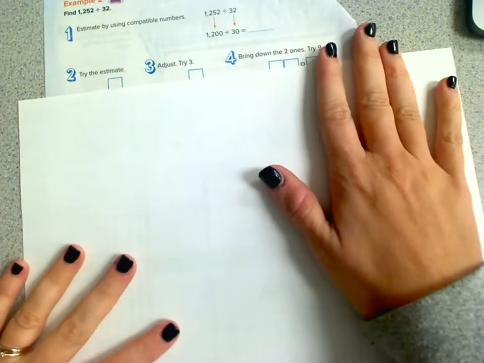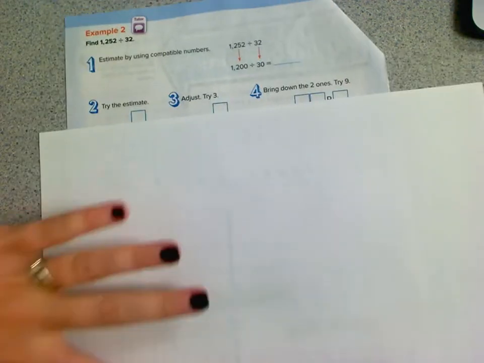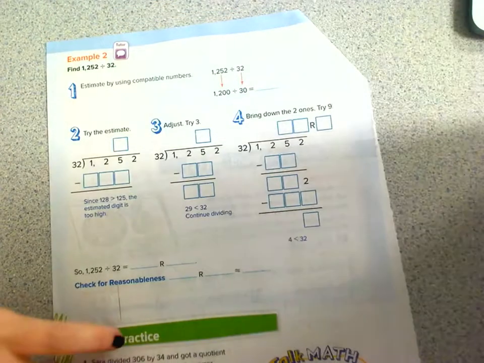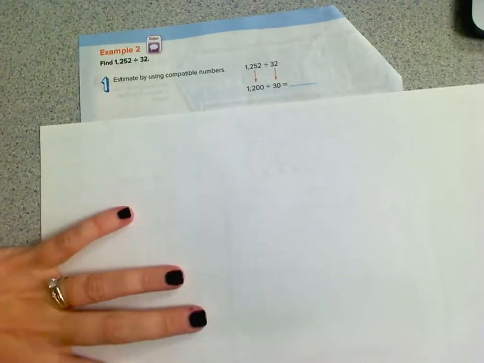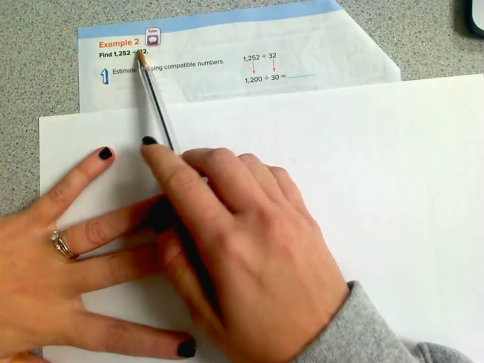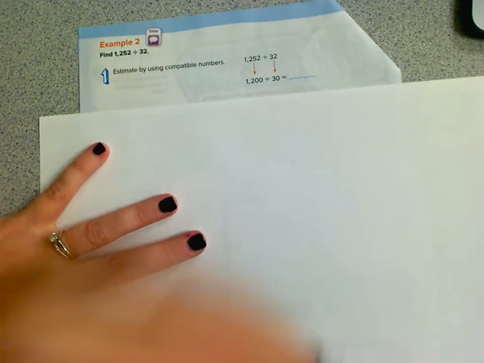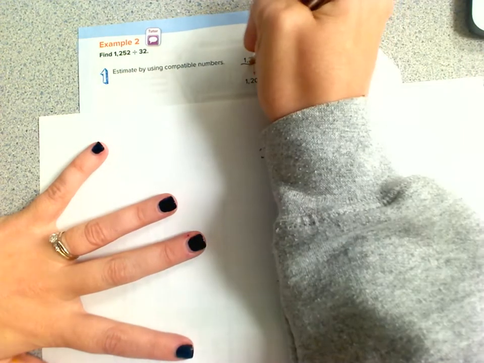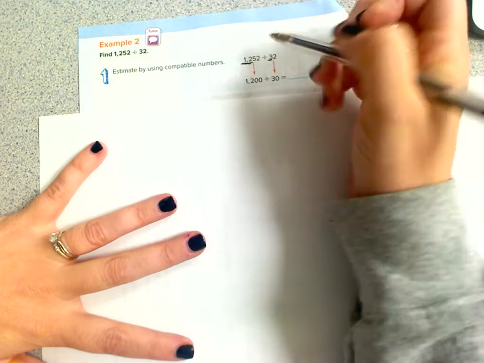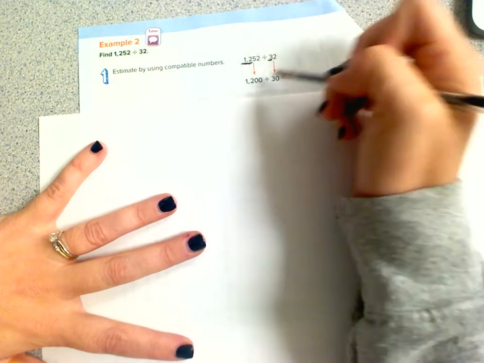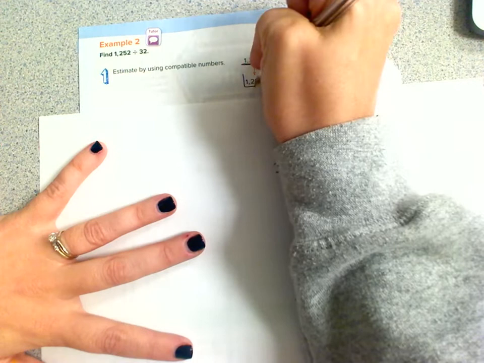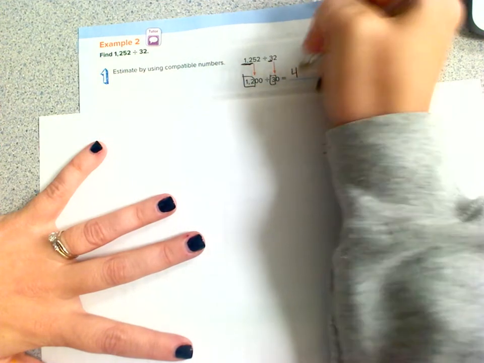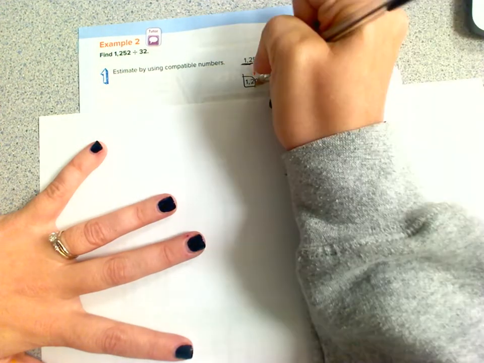Okay, so first thing it has us doing, now this is page 272, is finding our estimate here. 1,252 divided by 32. A good estimate would be 32, let's round that to 30. And 12 works really well with 3, so let's make it 1,200. Box your basic fact. 12 divided by 3 is 4. Cross out a 0 and add this 0. Okay, so a good estimate would be 40.